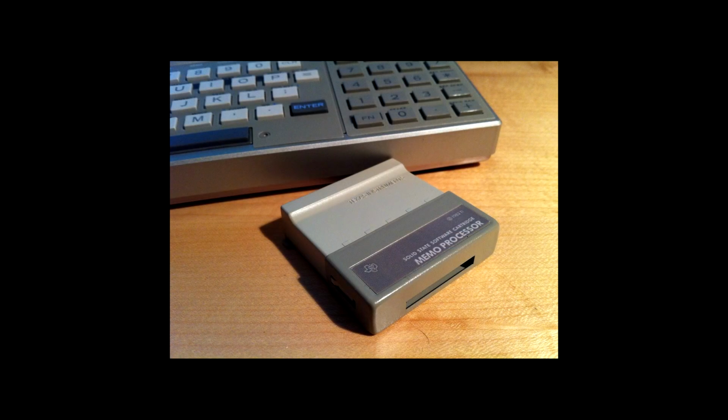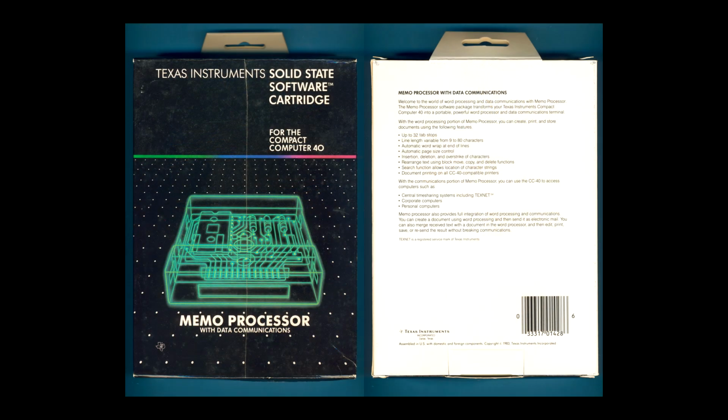But nice as it is, the Games cart isn't the most useful or the most interesting CC-40 cartridge TI made, with the all-around winner in those regards being Memo Processor, which did actually get a commercial release in the CC-40's lifetime. As for what the Memo Processor cart does, well, it does a few things, with this cart combining word processing, printing, and terminal features.